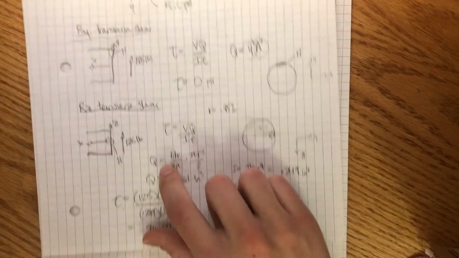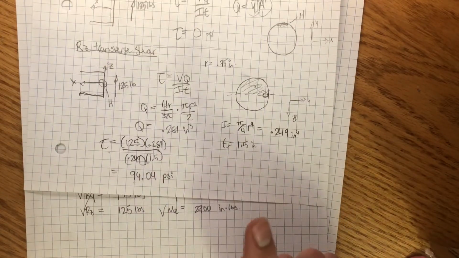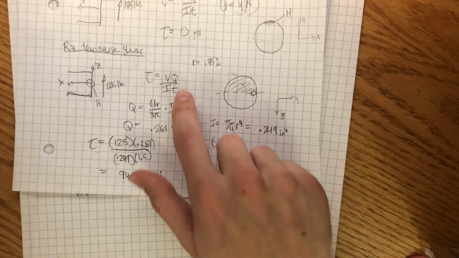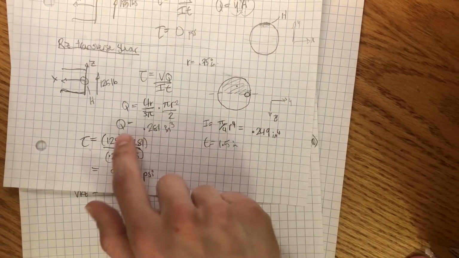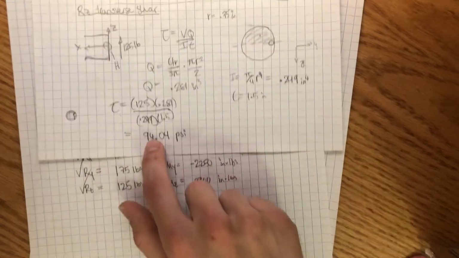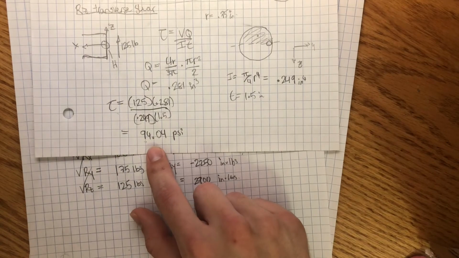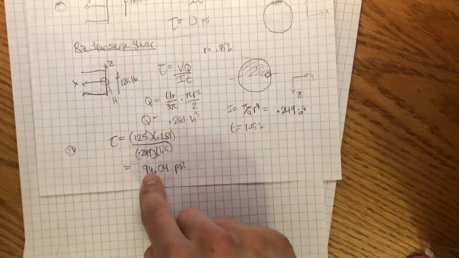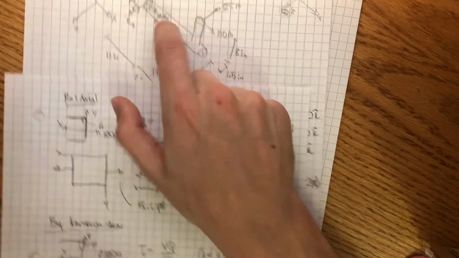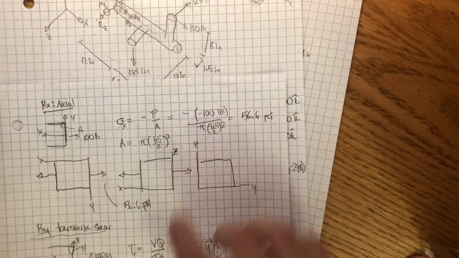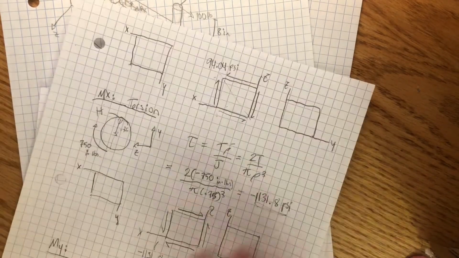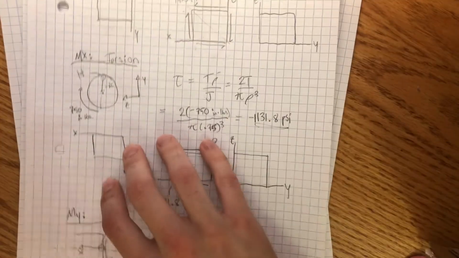But for Rz, we knew that Q would have a value, so we used this handy formula for Q to find it, and then we plugged everything in to tau, and that's how we found our value for tau here. This is also a tau xz value. We know that because of the dimensions of the point of interest. It is sitting flat on the xz plane. So we got that tau xz value from Rz, and we moved on to the moment reactions.